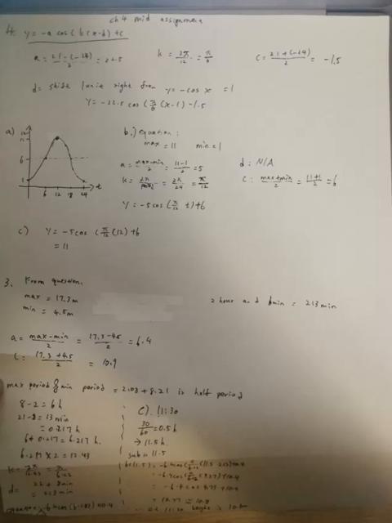Okay, for question 3, from the question we know the maximum point is 17.3 meters and the minimum point is 4.5 meters. Because questions A and B are almost similar, we can answer them together in one question.